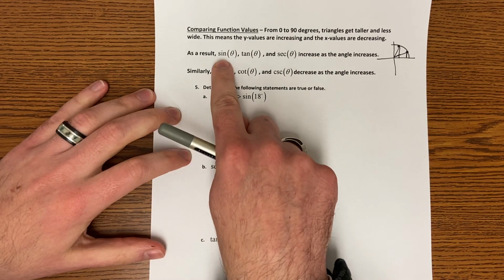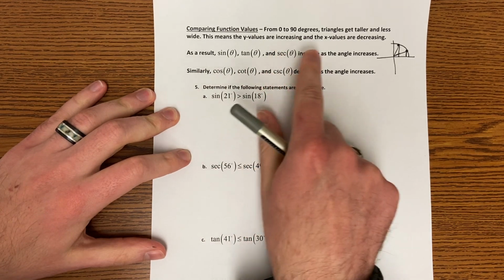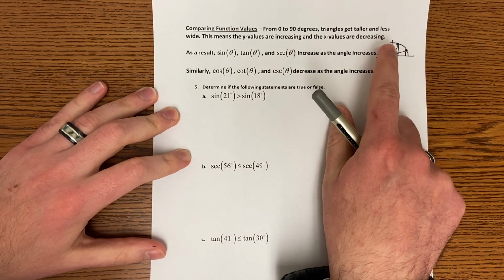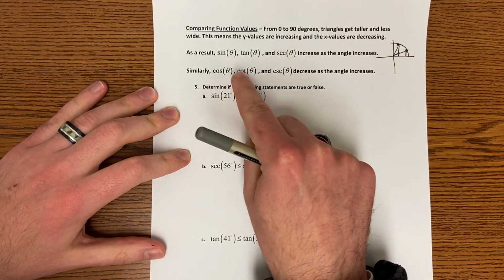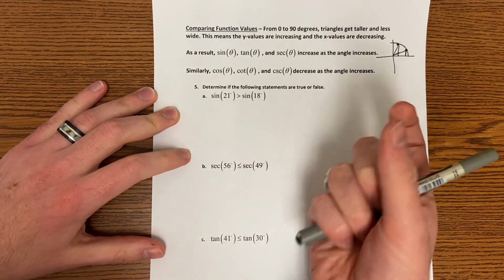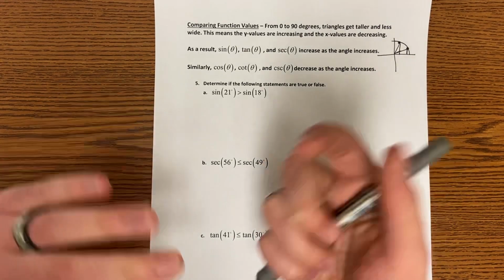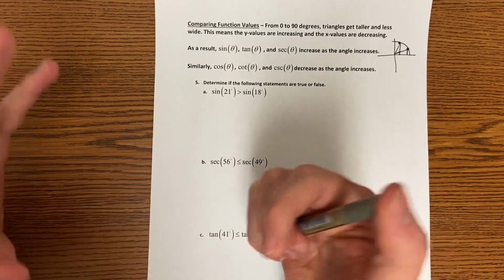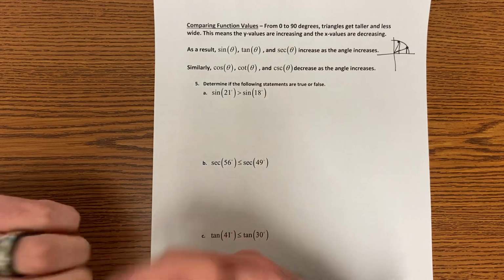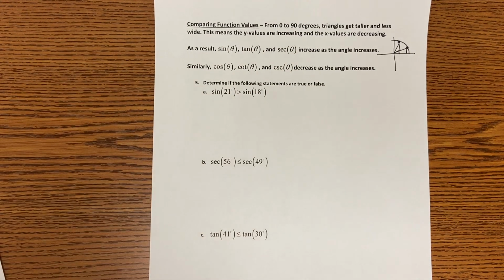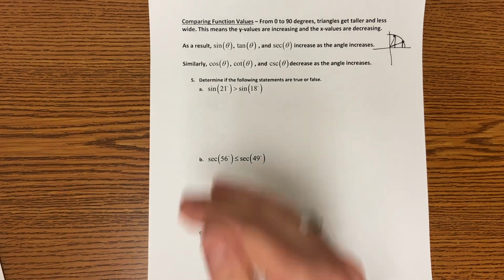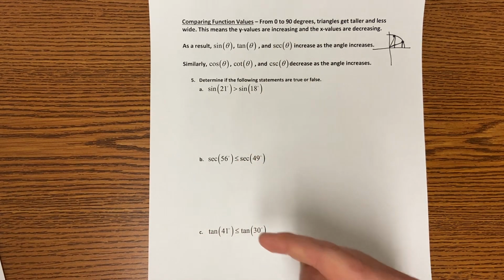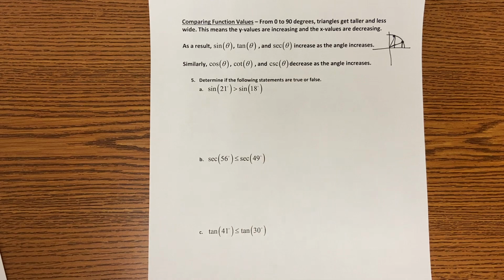For example, sine, tangent, and secant are all increasing as the angle increases, because either y is getting bigger or x is getting smaller. Cosine, cotangent, and cosecant do the opposite. They get smaller because they're dependent on either x getting bigger, which it's not, or y getting smaller, which it's also not, or both. So starting in the next video, we'll reiterate that, and then we'll look at how you can use this reality to determine if the following statements are true or false.